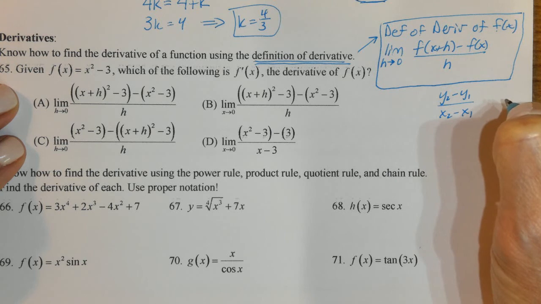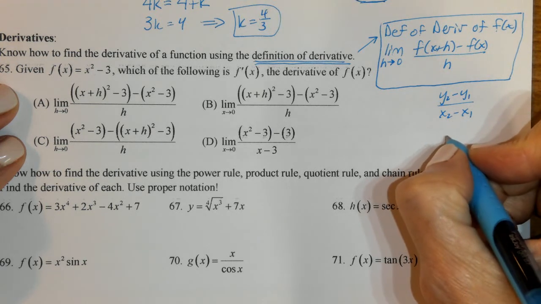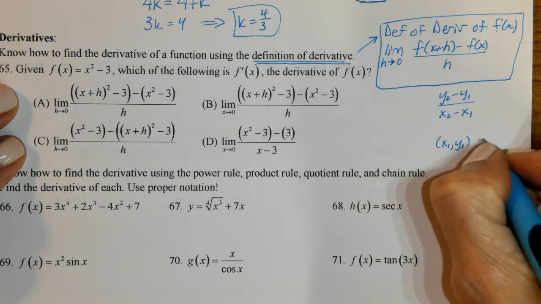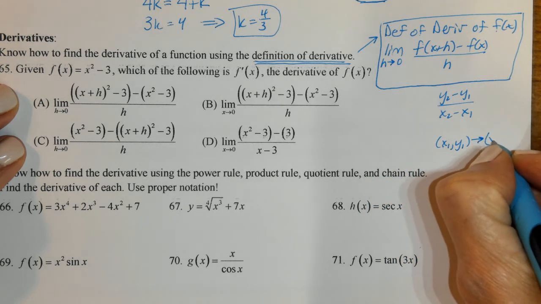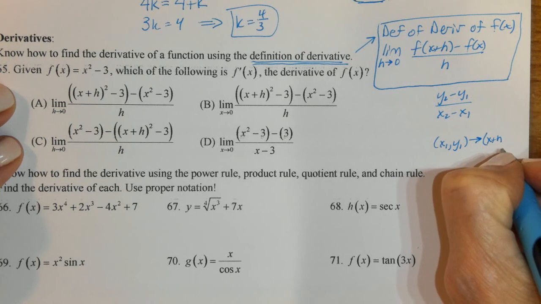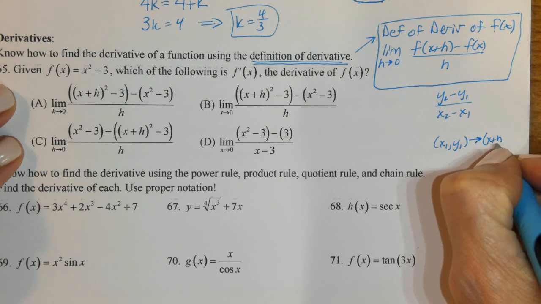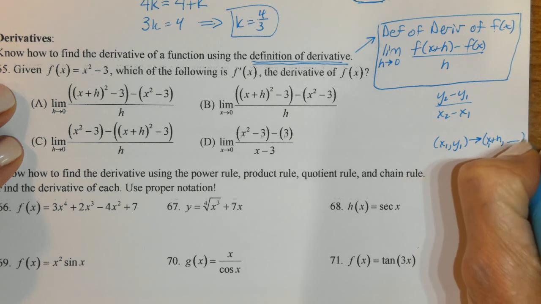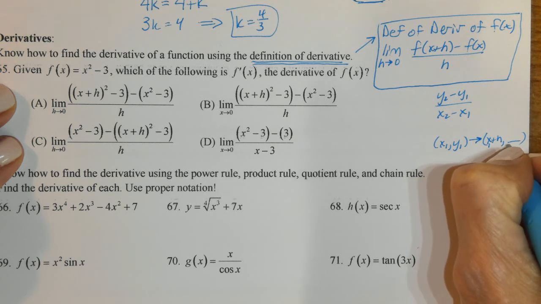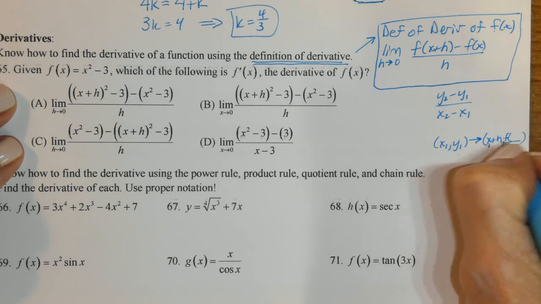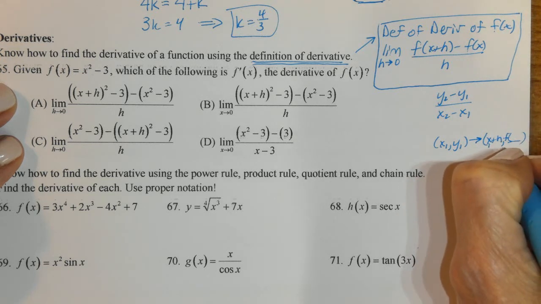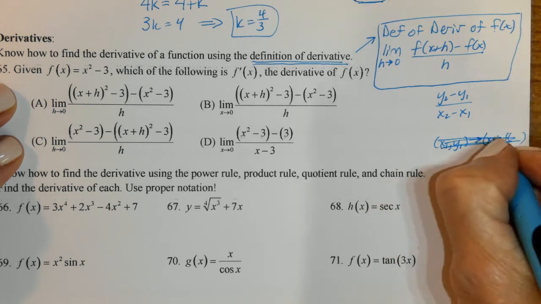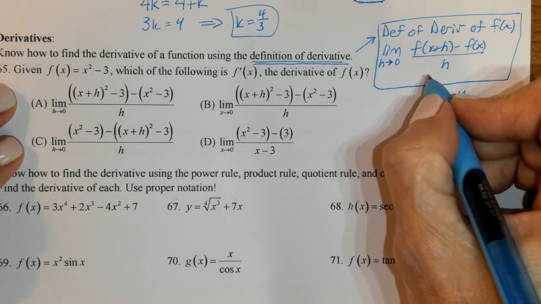Okay, and it's where we're going from a point x1, y1 to the point x plus h, or x1 plus h, to whatever that y value is. Okay? f of x1 plus h. So that's where it came from. And I will develop it in class with you guys, but that's where it comes from.